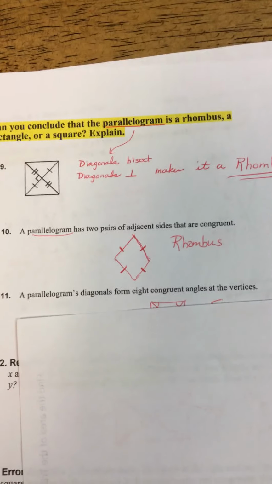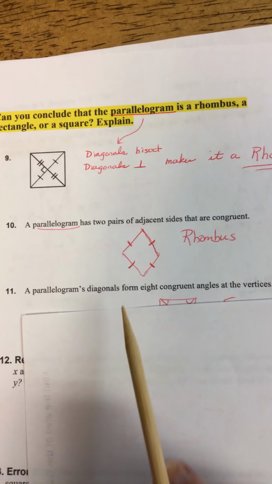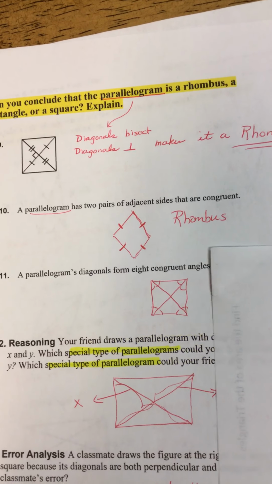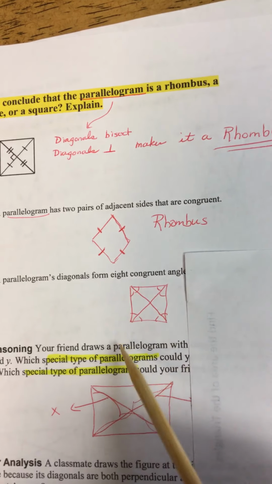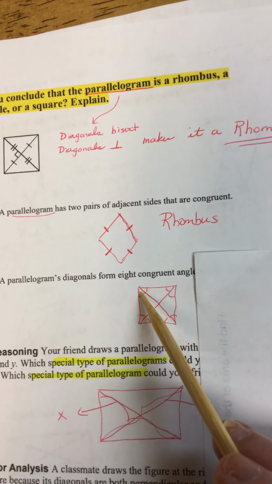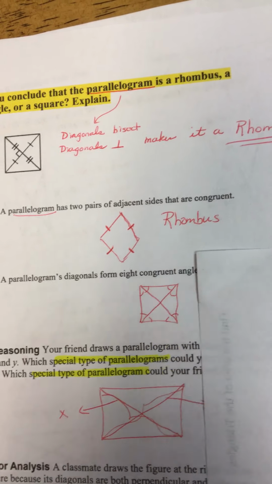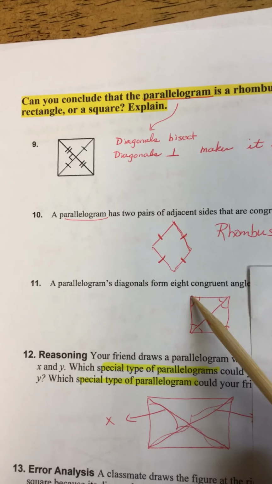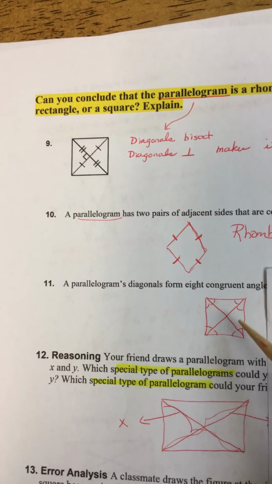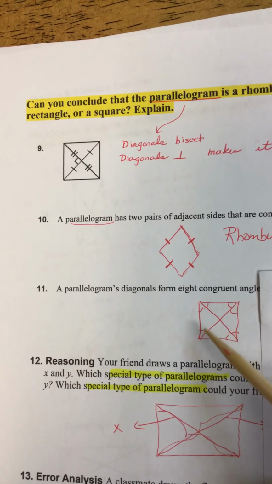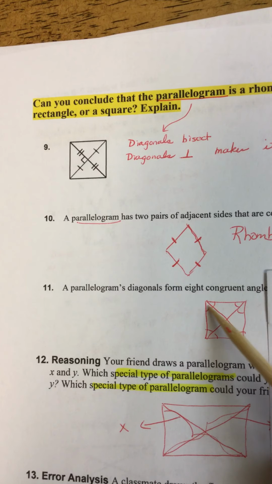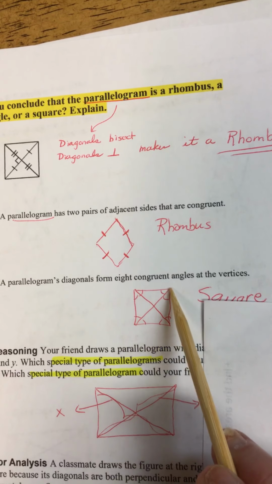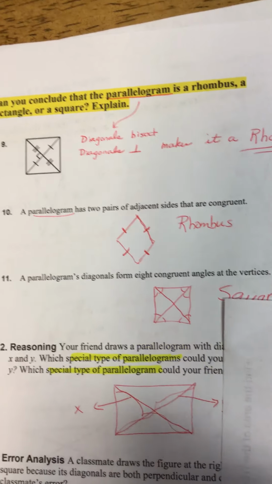Okay, the next one says I have a parallelogram and the diagonals are forming 4 congruent angles at the vertices. So when I draw my picture, here's my parallelogram. When I draw my diagonals in, I'm getting 4 angles that are congruent. And the only way that's going to happen, remember, opposite angles have to be the same. So this angle would have to be the same, and it looks like these would have to be the same also. And the only time this is going to happen is when you have a square, because remember, these were 90s to start with, and they get cut into 45s together.